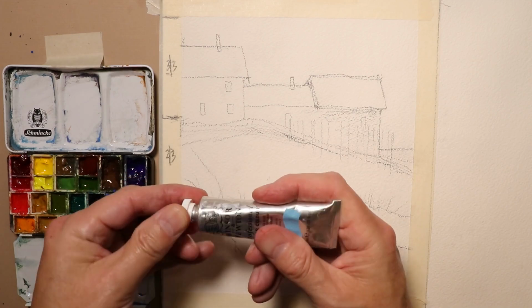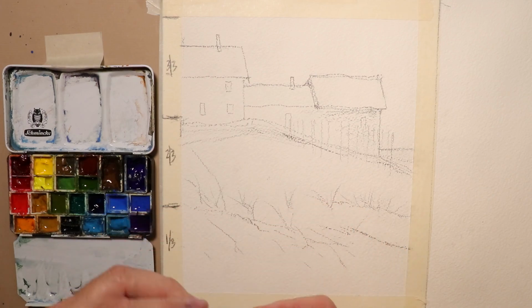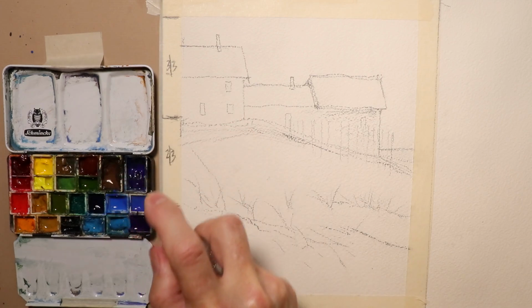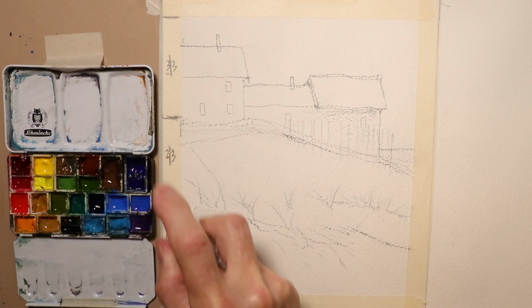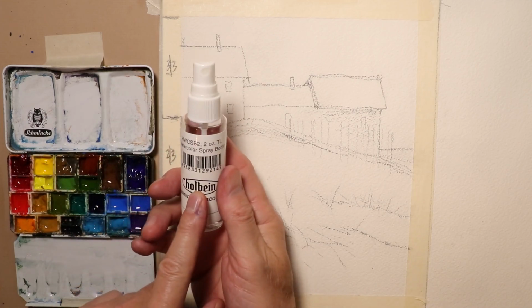These are the really nice large tubes of watercolor paint. I try to buy these large tubes any time I can. And I keep them in a plastic bag next to my art table. And maybe I'll just spritz some water on the paints to get them prepped a little more. But that should be plenty good. All right, so I use a Holbein water spritzer bottle.